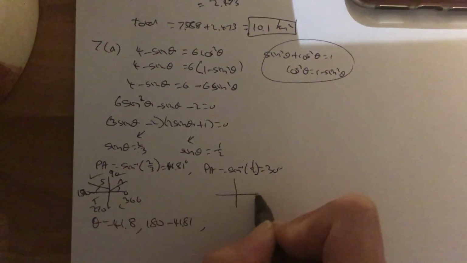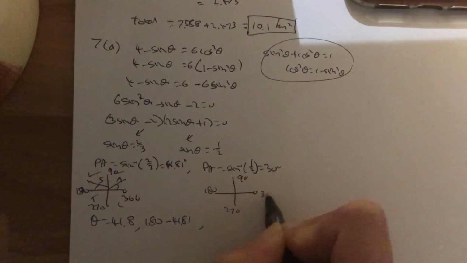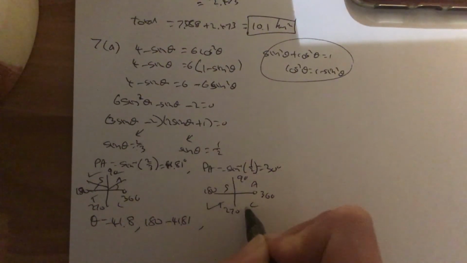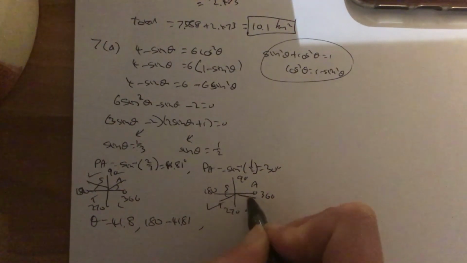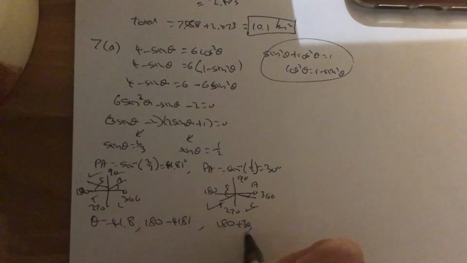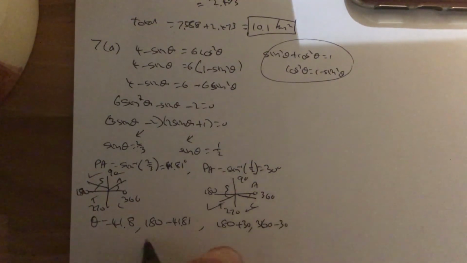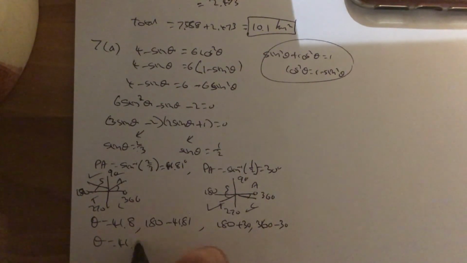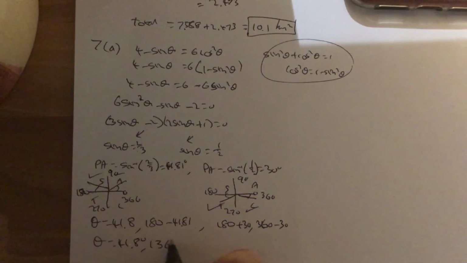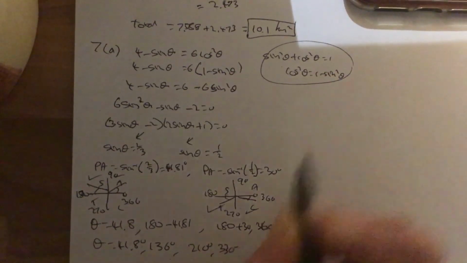And over on this side, 0, 90, 180, 270, 360, CAST. Sine is negative, so it's these two. Principal angles always horizontal. So your two answers here are 180 plus 30, and the other one is 360 minus 30, giving you a set of answers of 41.8 degrees, 138 degrees, 210 degrees, and 330 degrees.